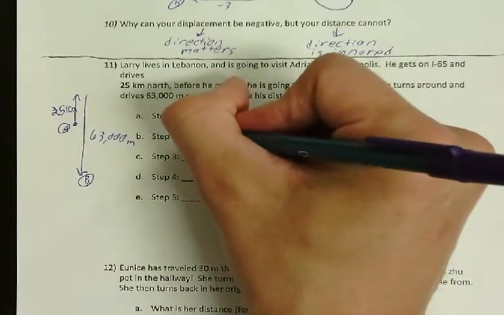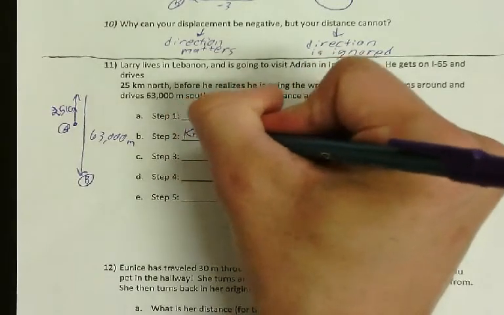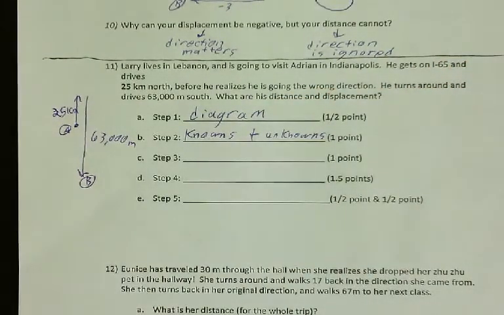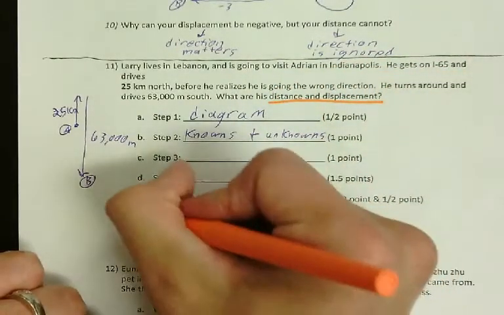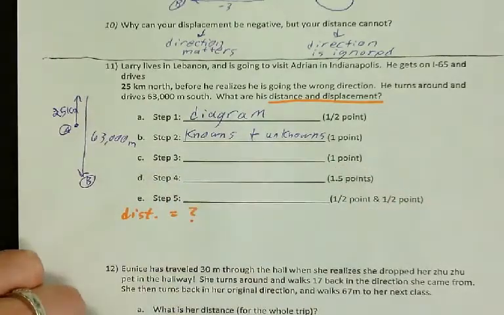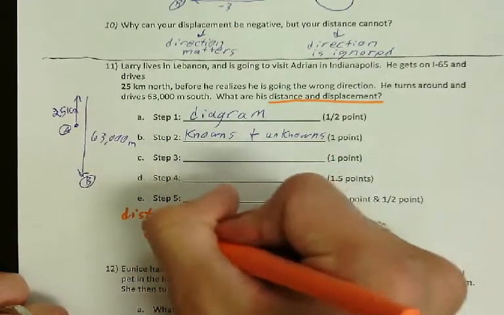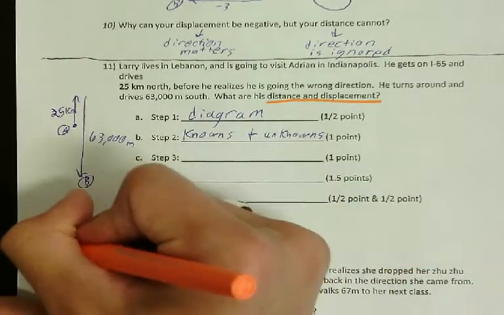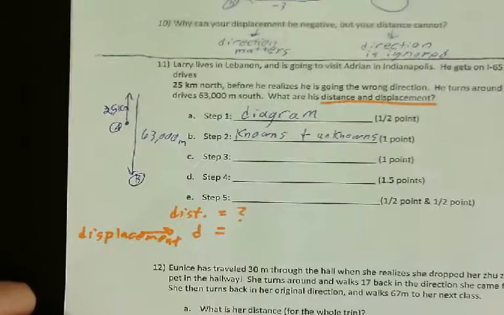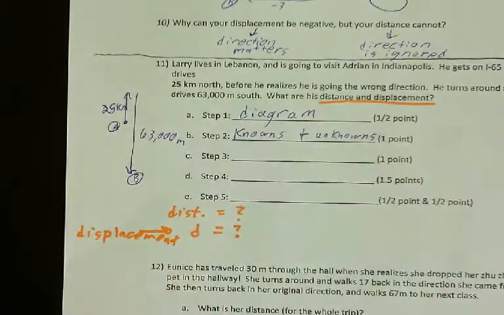Step 2 is called listing the knowns and unknowns. This is where you write down what you know in the problem and what you're solving for. I like to start with what I'm solving for. It asks me to solve for distance and displacement. So I'm going to write DIST for distance, with a question mark because I don't know what it is. I'm going to write D for displacement. The reason I'm using just D for displacement is because we're going to use displacement way more often than we use distance. And I don't know what that is either. So there are my unknowns taken care of.